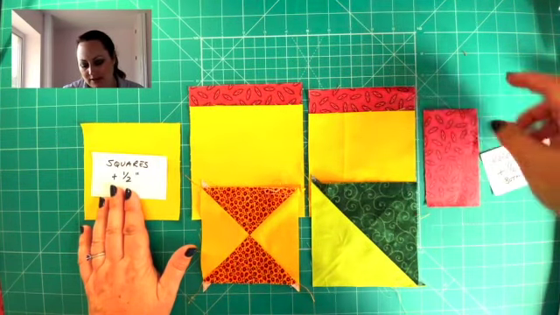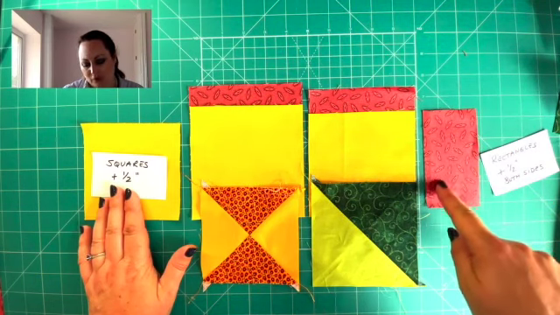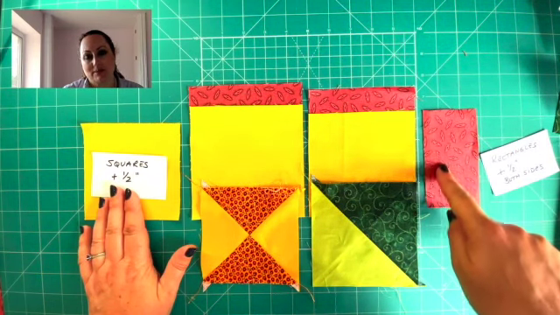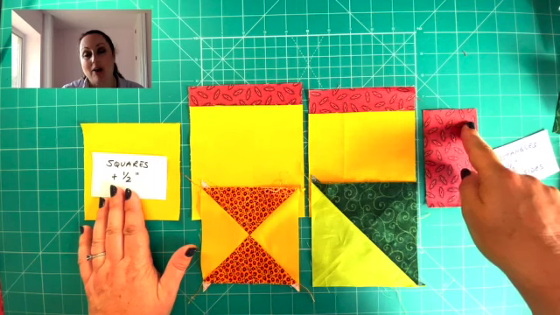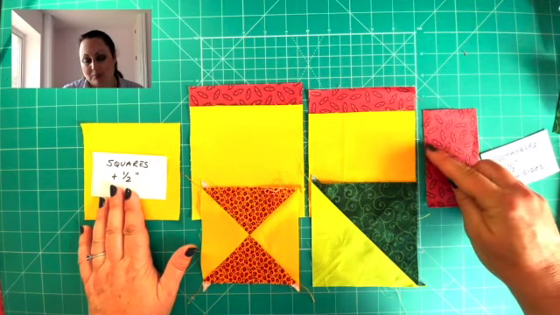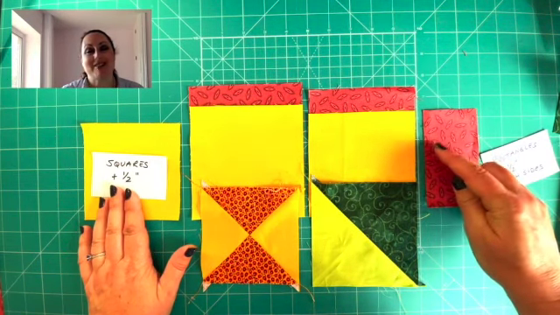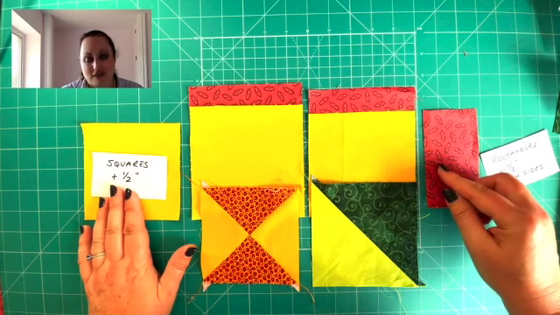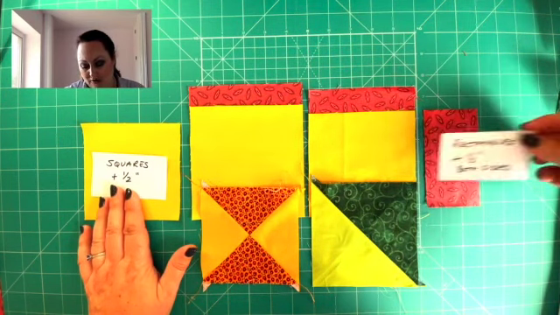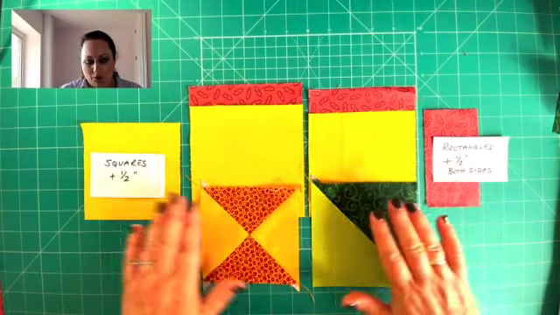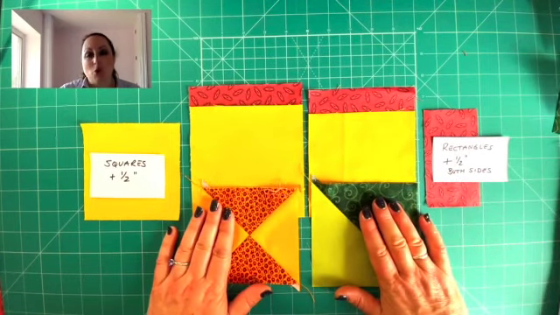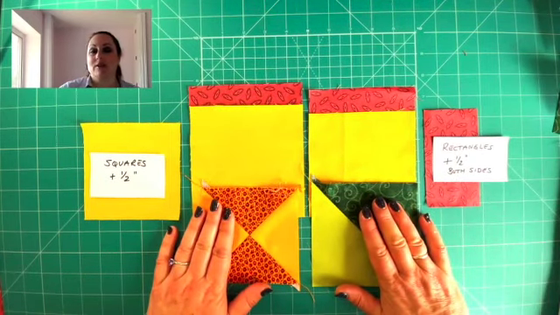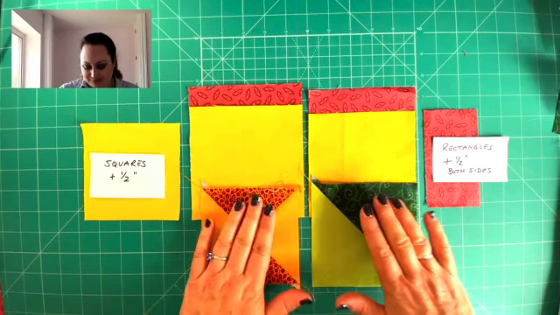So if this is going to be a finished size of 4 inches by 2 inches for this particular rectangle here, I would add 1/2 inch to both those sides. So I would cut 4.5 inches by 2.5 inches. But when we get to half square triangles and quarter square triangles, we need to treat those a bit differently.